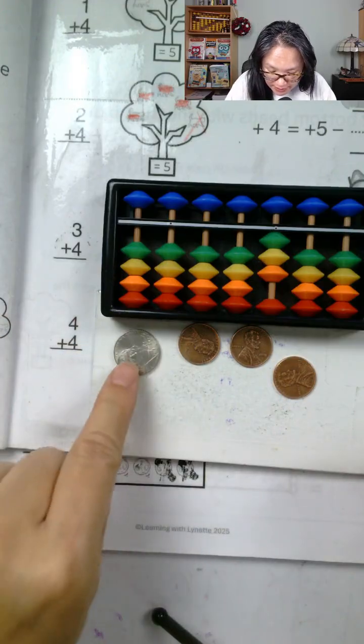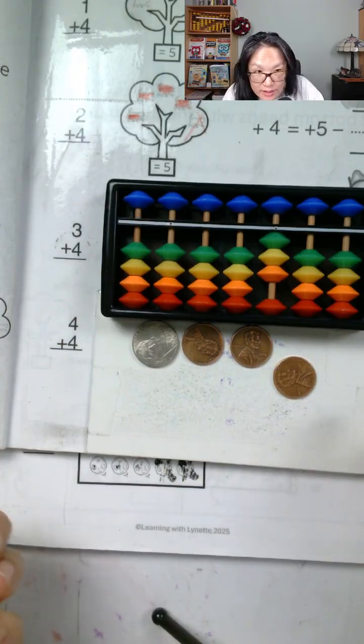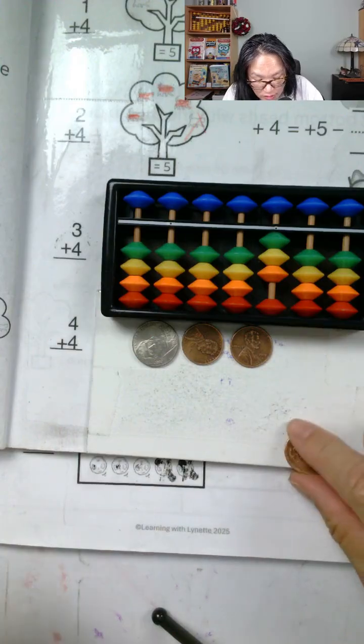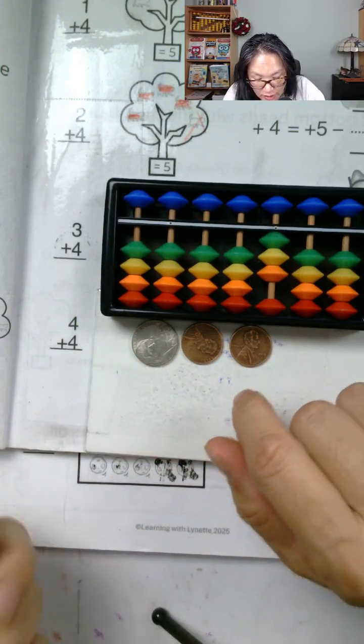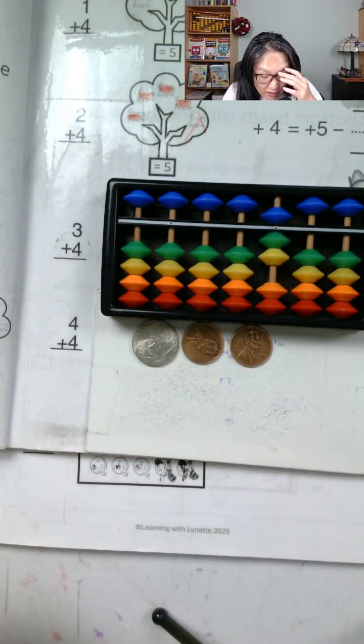Because I have 5 cents, I can give you my 5 cents, but I'm going to expect some change back, right? Just like how we do with regular money. I need some change back, so I need to take away the 1. So my final answer is 7. I can do it again on the abacus. I add the 5 and I take away the 1. And my final answer is 7.